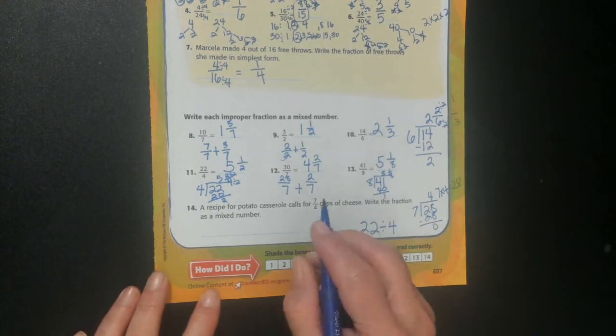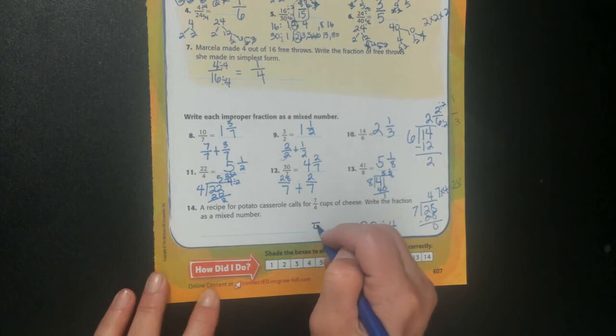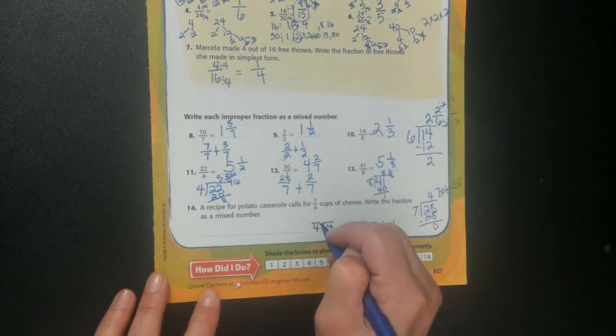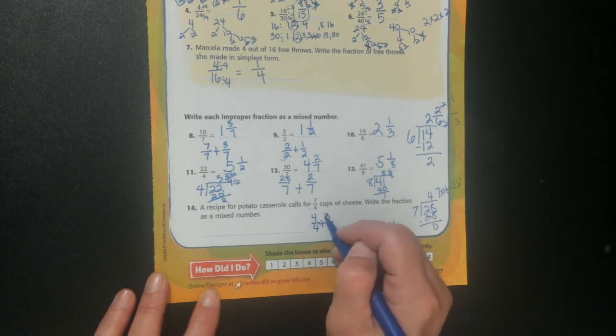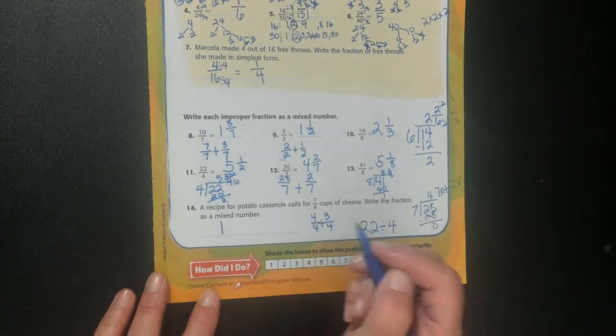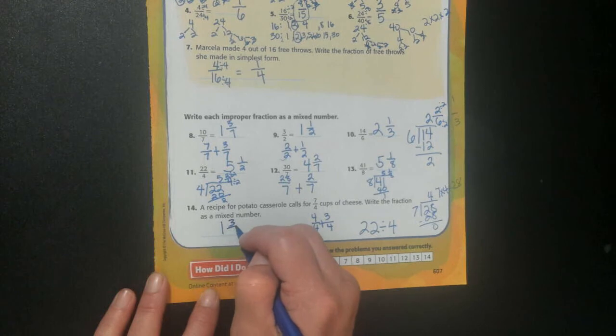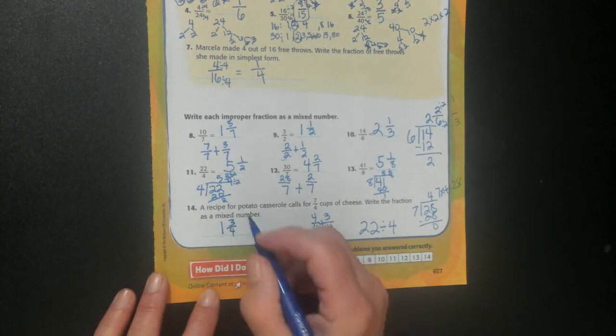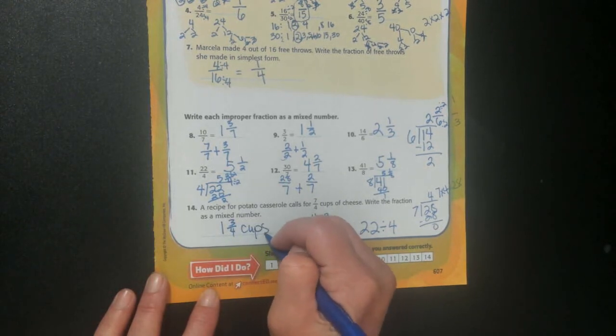All right, number 14. A recipe for potato casserole calls for 7/4 cups of cheese. Write the fraction as a mixed number. So this is when I would probably, because it's just a small number, I'd say 7/4 is going to be the same as 4/4 plus 3/4. Right, 4 plus 3 is 7/4. So I'm going to say 4/4 is 1. So I'm going to say 1 and 3/4 cups of cheese.